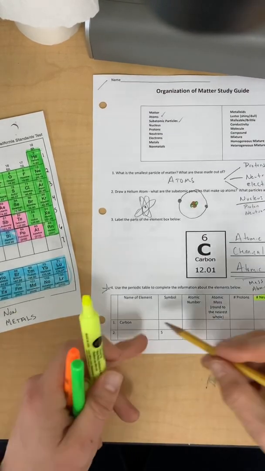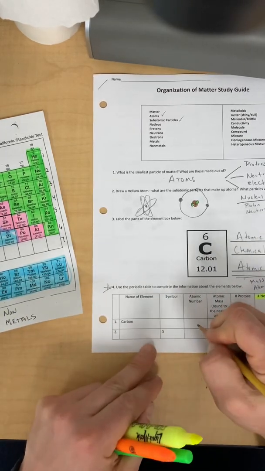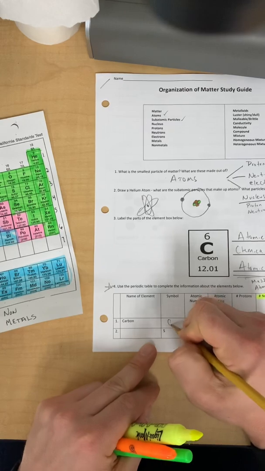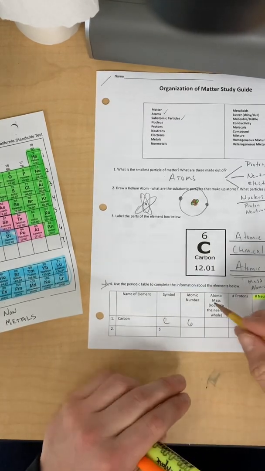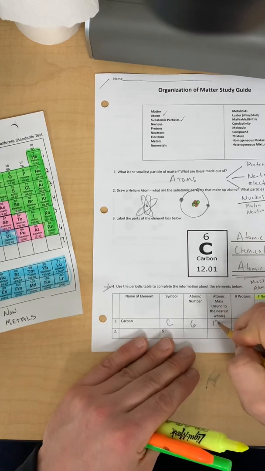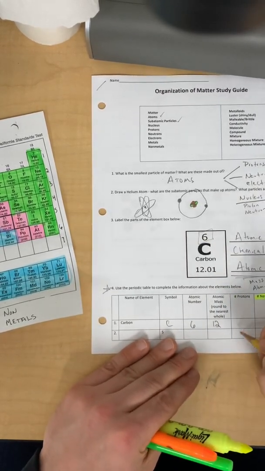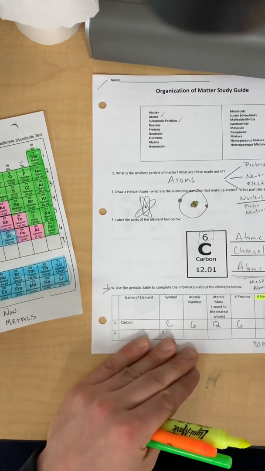So to repeat, we'll fill out this chart. I look up element number 6, that's carbon. What's my atomic mass? I'm going to round it. Remember, we like whole numbers for this. It's right up here, it's 12. And then number of protons. Well, if it's atomic number 6, I know that there are 6 protons and 6 electrons.